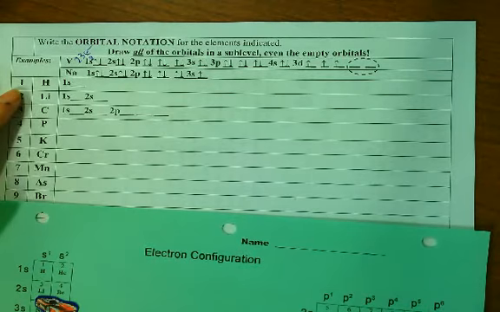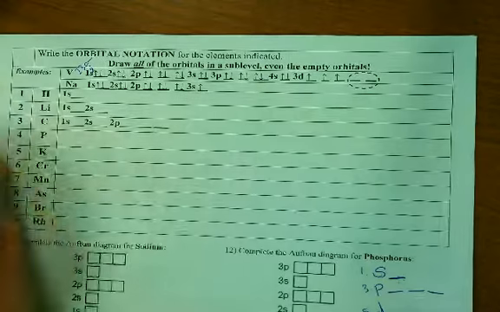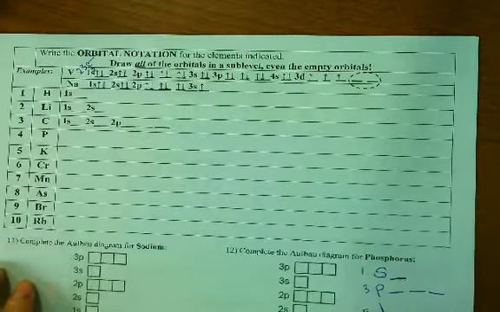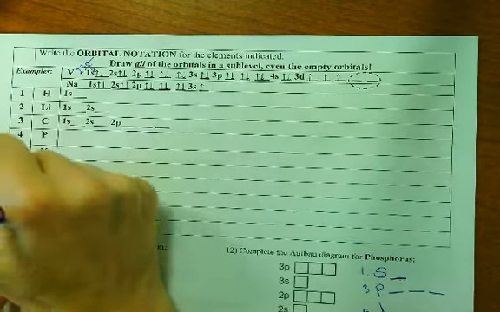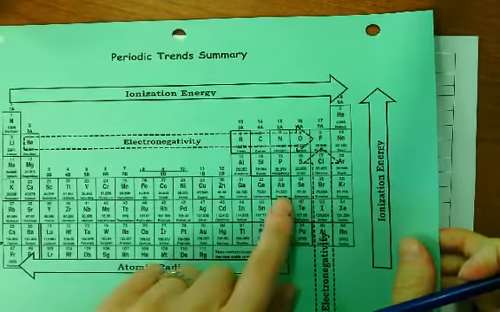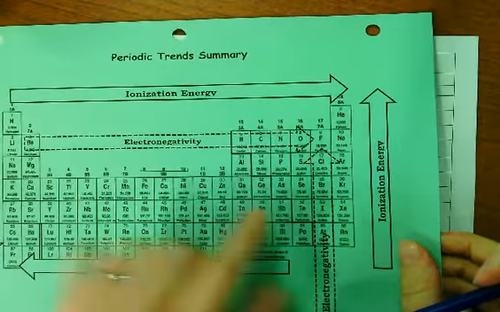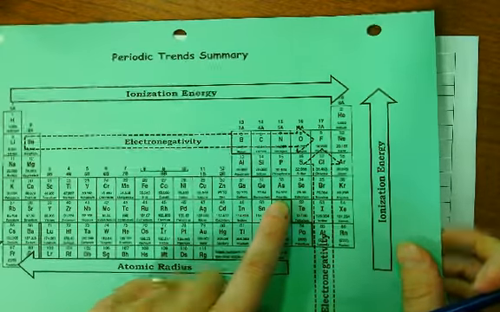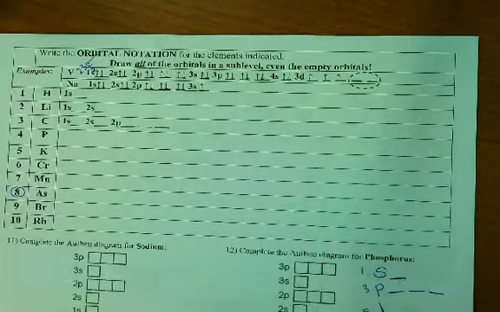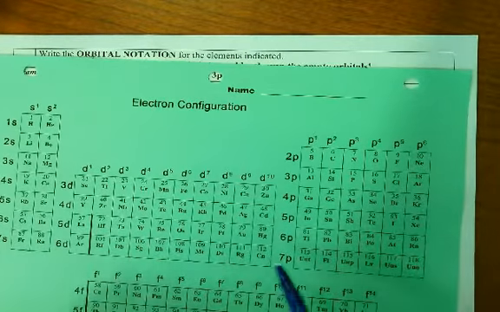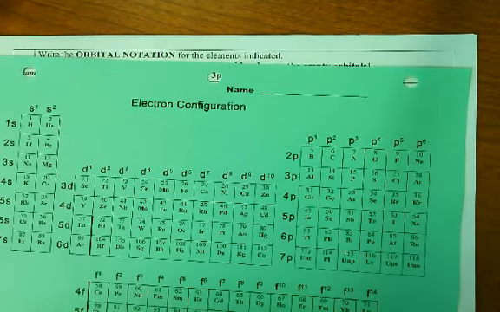Now we did these ones in class, so I'm going to skip these ones, even though I gave you the outline. And we're going to come down here and let's do a hard one. So let's look at As. Alright, and first we need to find As in the periodic table. It's arsenic. It's right here. This is the wrong side of the periodic table, but it has the name arsenic on it. If we turn over to the electron configuration side, arsenic is still right here, number 33.